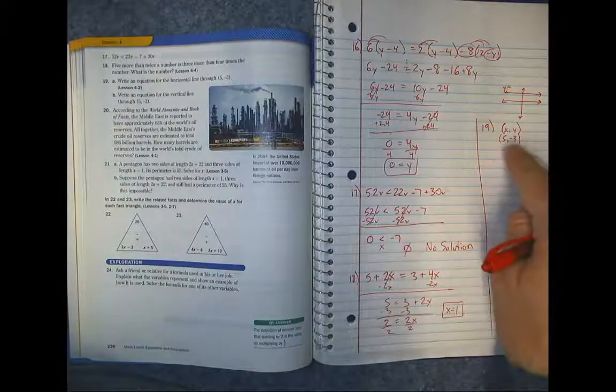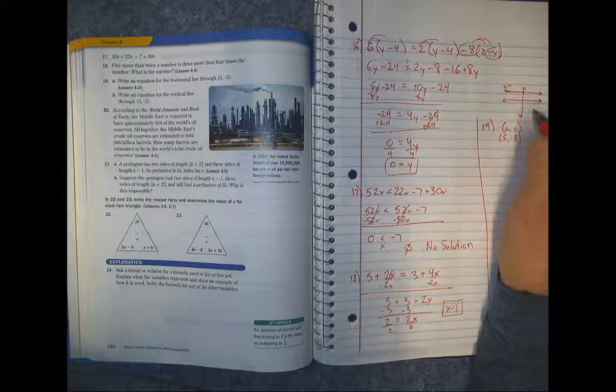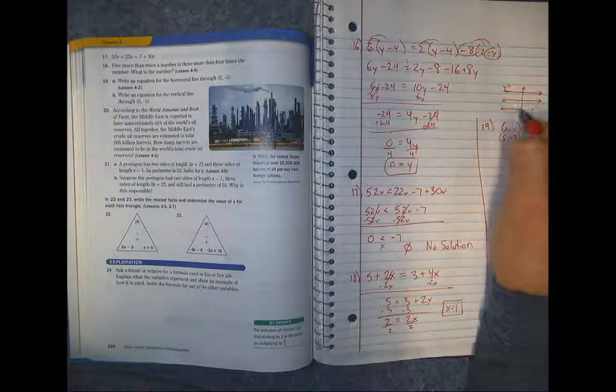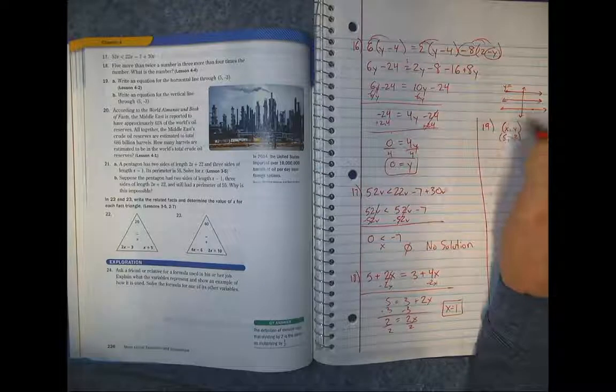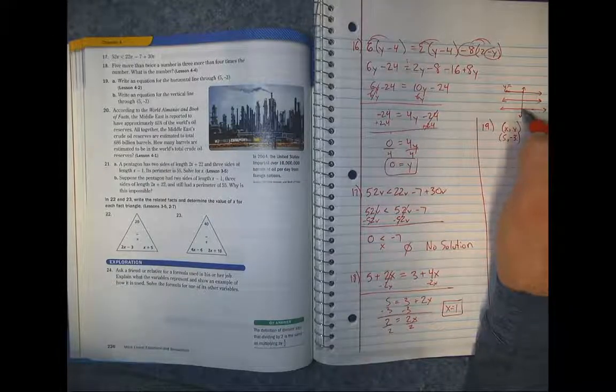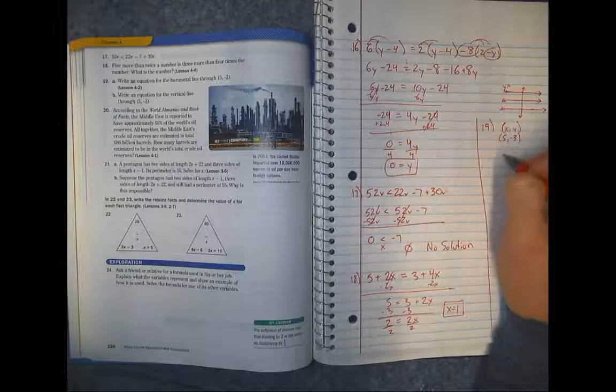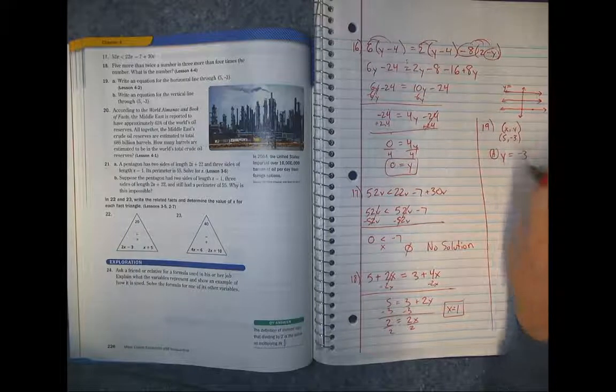So if it goes through this point, 5, negative 3, the horizontal line that goes through that, the x value changes. Right here it's at 5, but it could go to negative 5, it could go to 0. But no matter where I go on this horizontal line, I'm still at y equals negative 3. So that is the equation here in letter A, y equals negative 3.